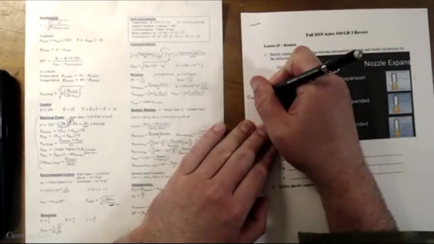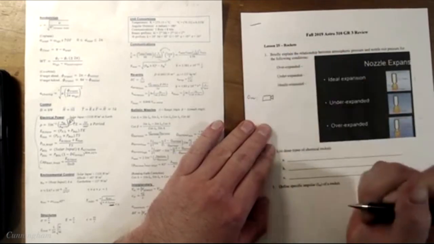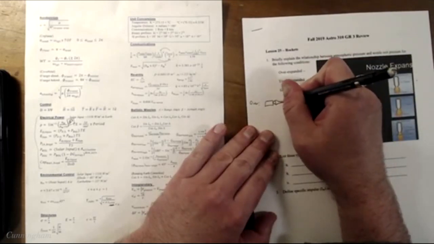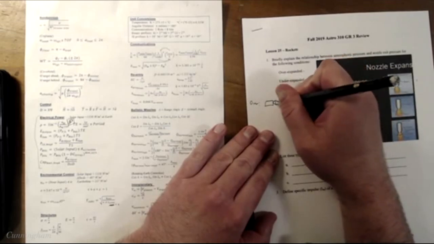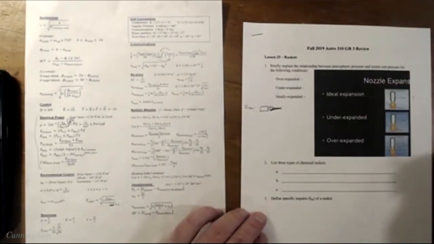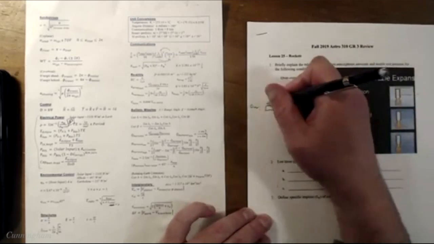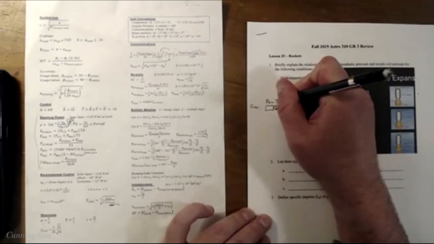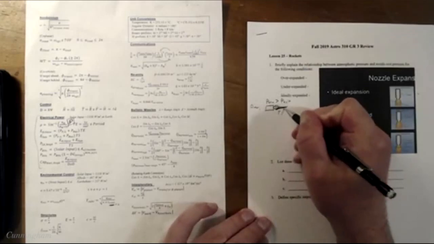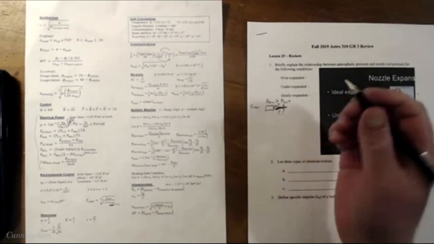So overexpanded is where you have my rocket nozzle, right? And the atmosphere pressure is squishing it in the middle. You would think overexpanded would be the one where it kind of has a skirt on it, but that's not true. Over is where I want to say the pressure of the atmosphere is greater than the pressure at the exit. So that atmosphere is kind of squishing it back into this inverse cone kind of shape.